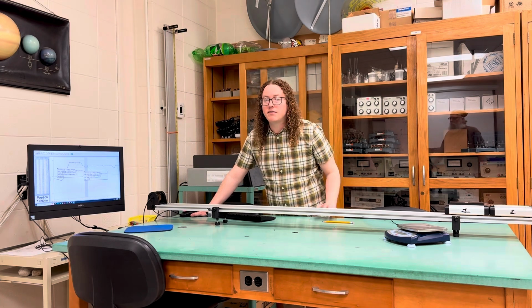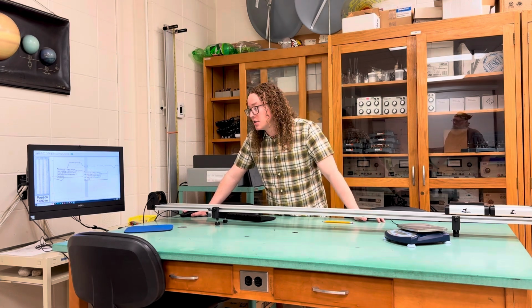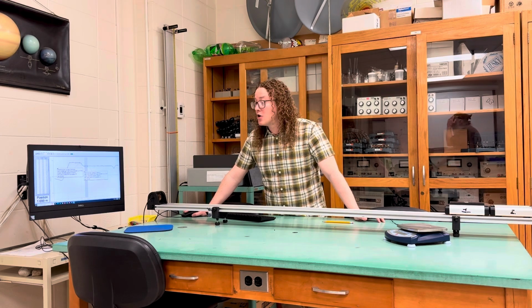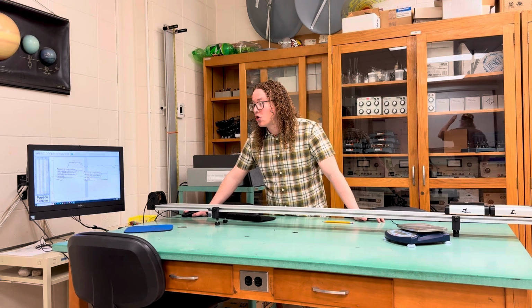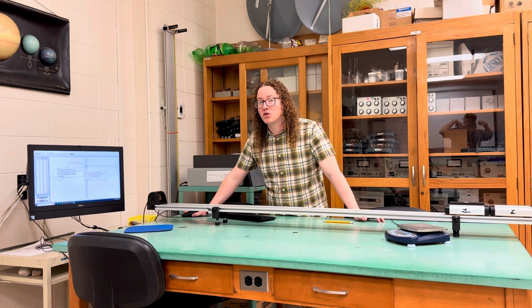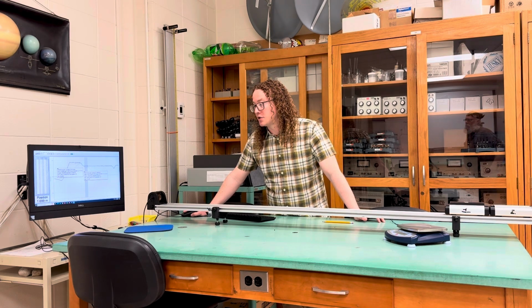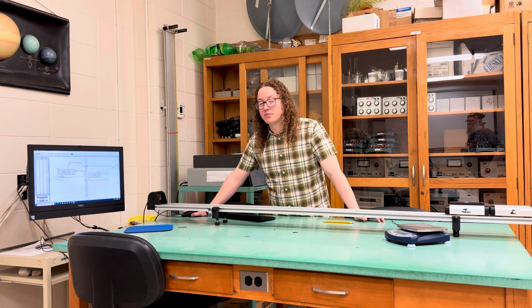For our last set of data, that is trial number 6, the initial velocity was 0.4276 meters per second. The final velocity is 0.3190 meters per second. For trial number 6, the final velocity is 0.3190 meters per second. The rest of this lab is up to you.